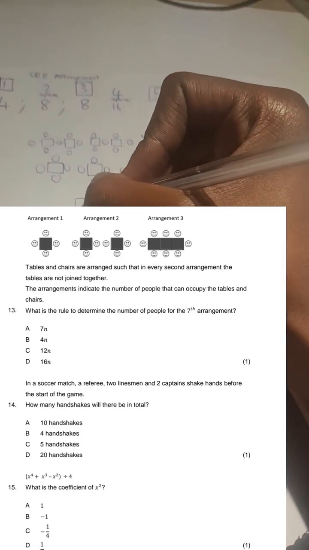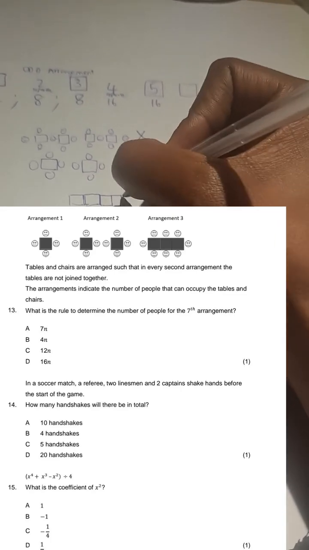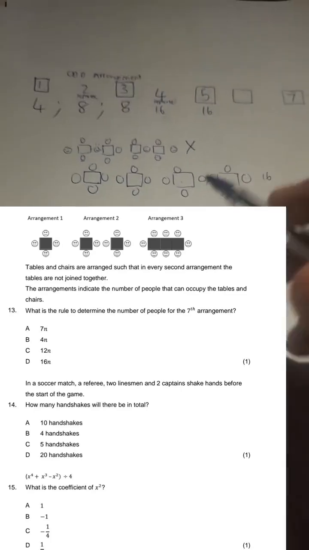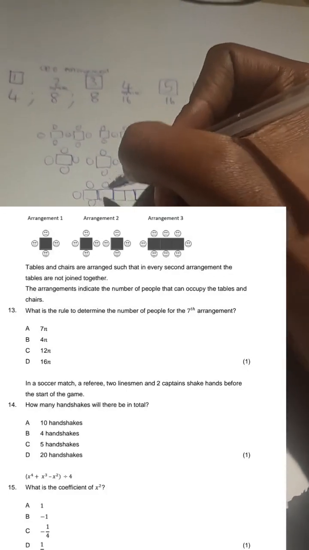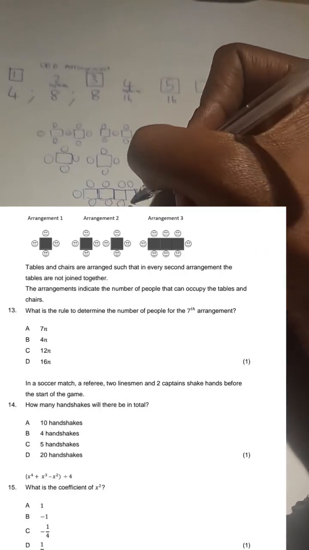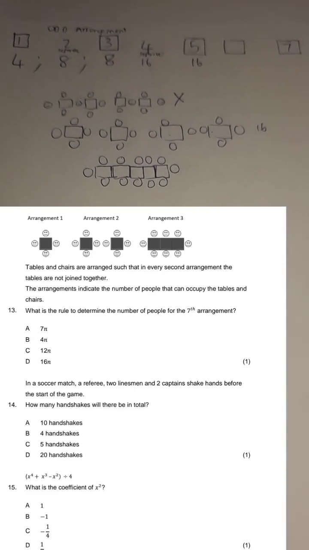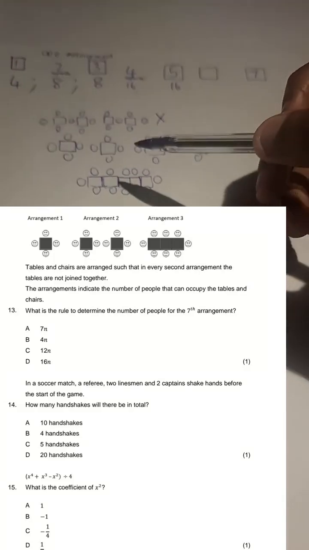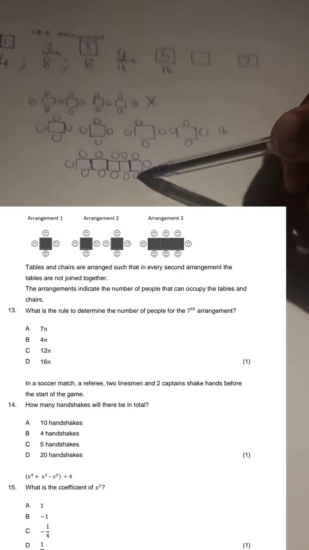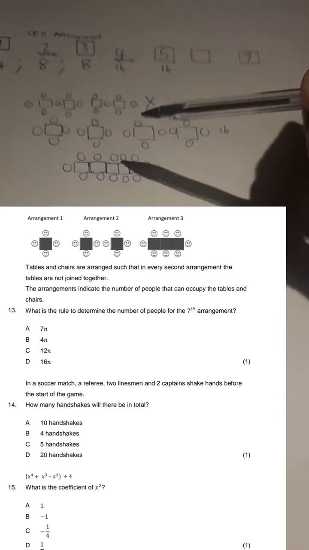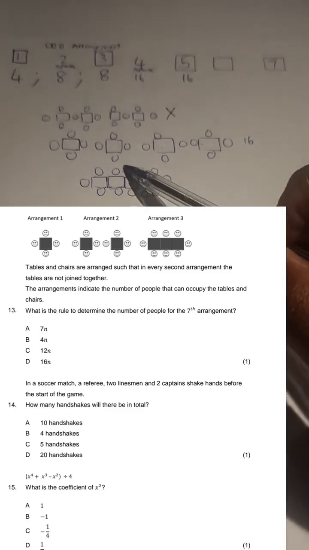If we join, because remember now in the 5th arrangement we are going to join 5 tables, and then we are going to have people seated. You see? Yeah, so now we're going to join. For the 5th arrangement we join. Do we have 16? Is it 16? Yeah, so the 4th arrangement, that's how it is.